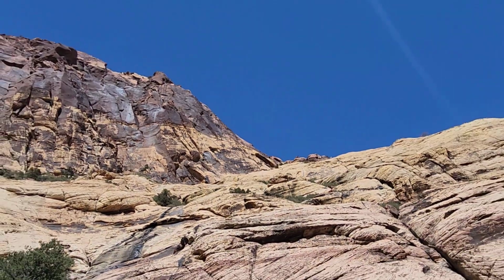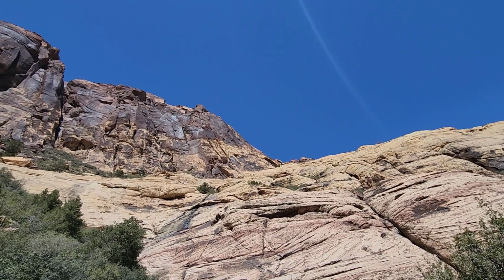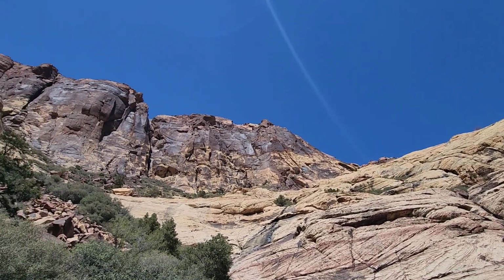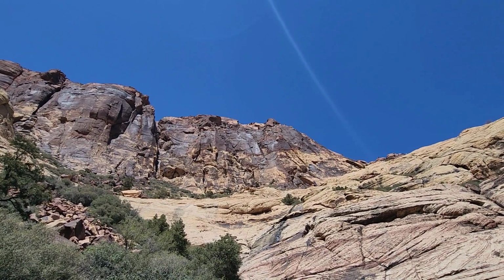So let's look at the big picture. And by the way, yeah, the summit would be up in this area.